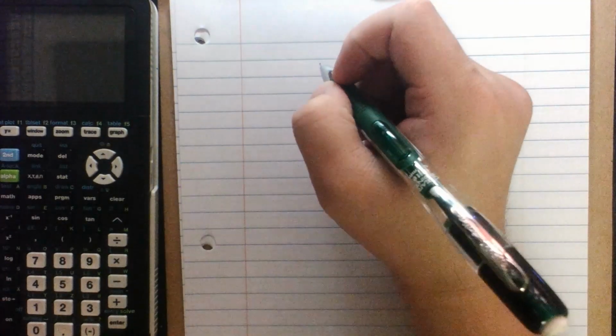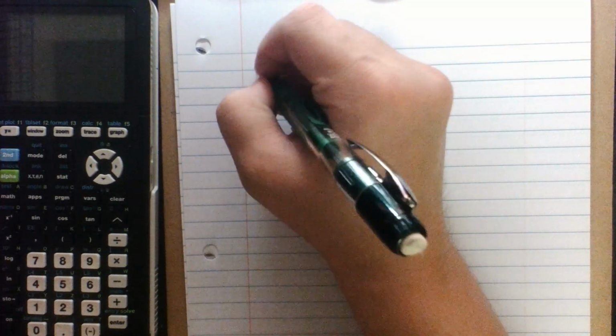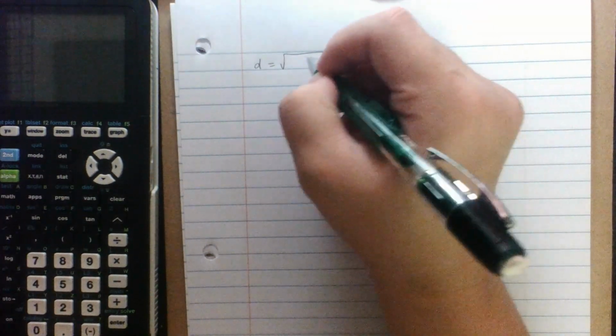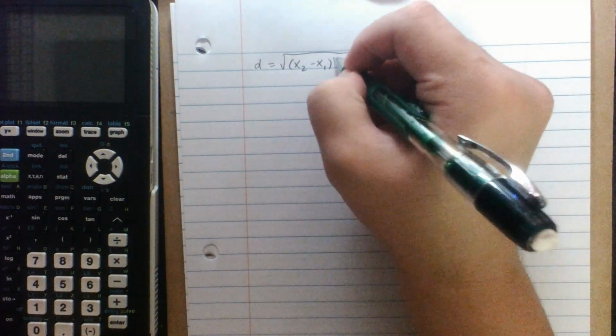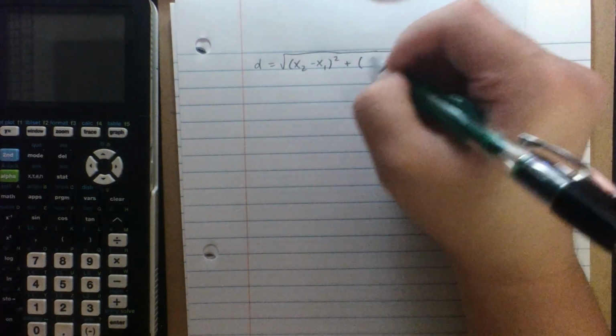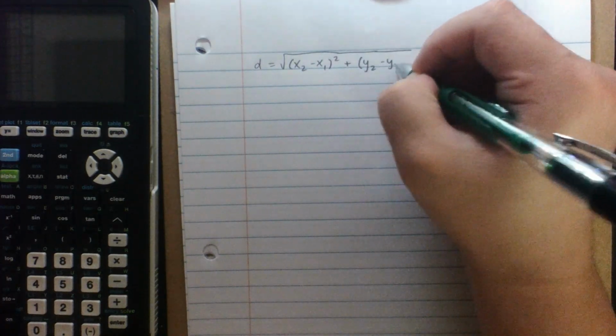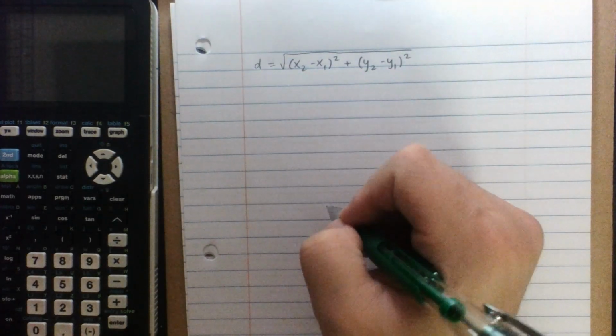Okay, so we're going to review some things, and I have my calculator for this. We're going to review, number one, the distance formula. If you remember, the formula goes like this: d equals the square root of x sub 2 minus x sub 1, the quantity squared, plus y2 minus y1, the quantity squared. This is what we call the distance formula.